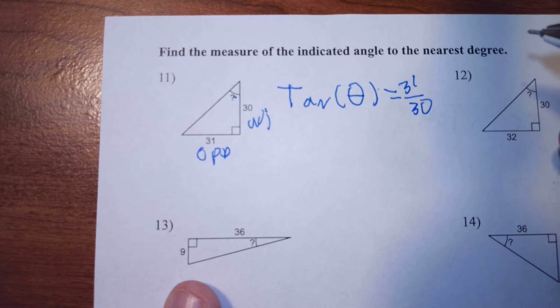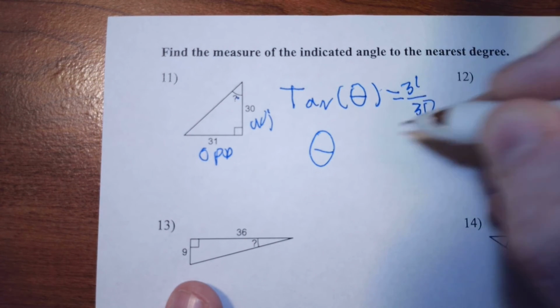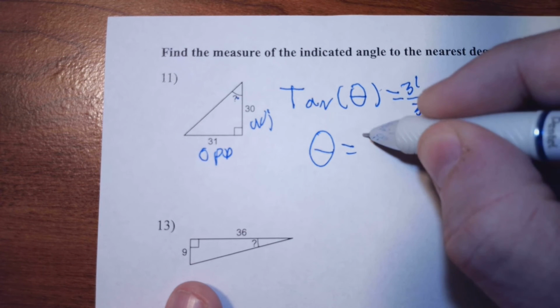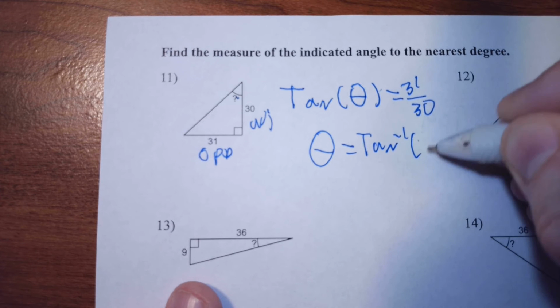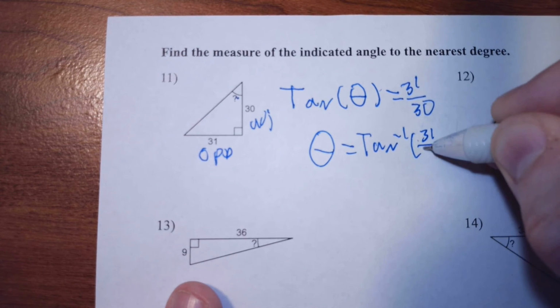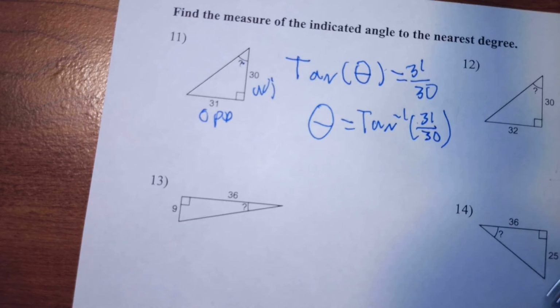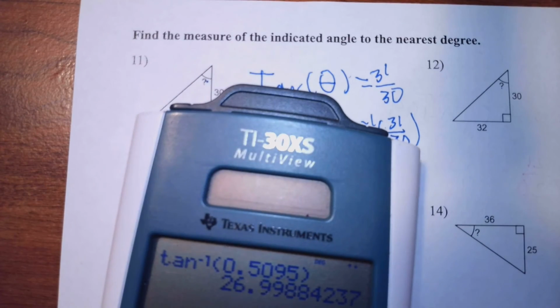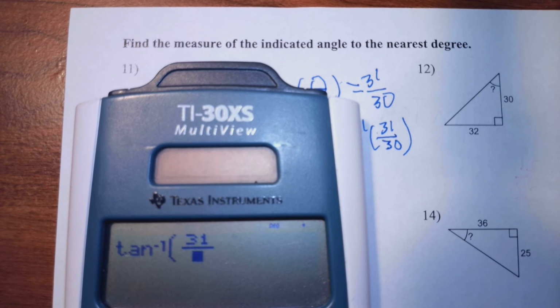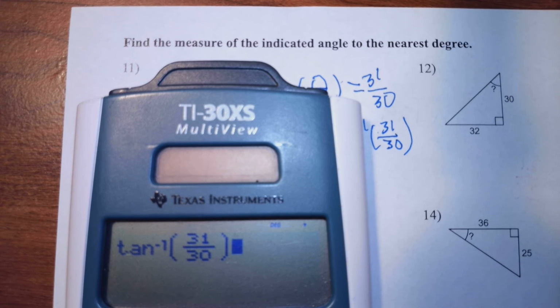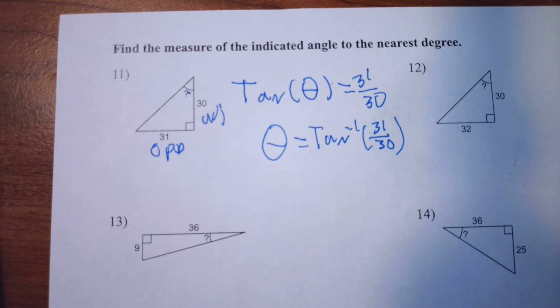What am I going to put in the calculator? Well, I'm going to do the inverse tangent. I can change that to a decimal, but I'd rather just leave it as a fraction and put it into the calculator so I can get the closest answer. So inverse tangent, and then I'm going to just do 31 over 30. And I'm going to get 45.9, so I'm going to round that up to 46 degrees.